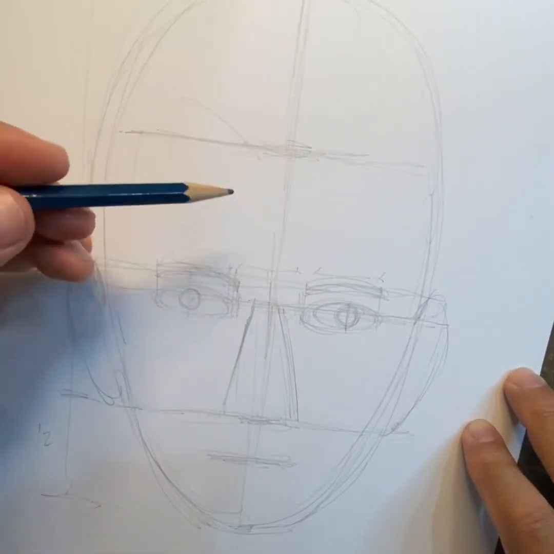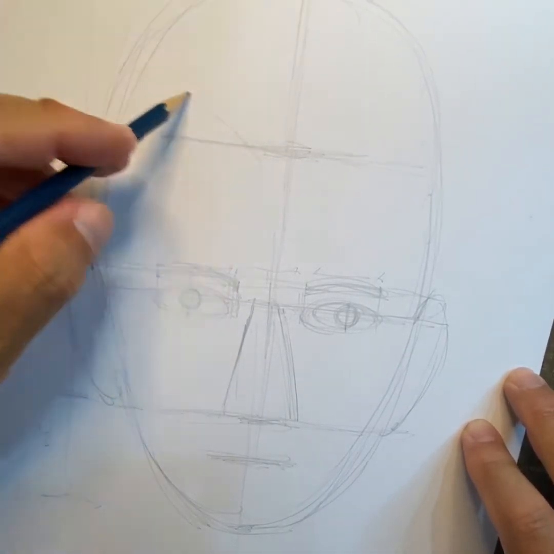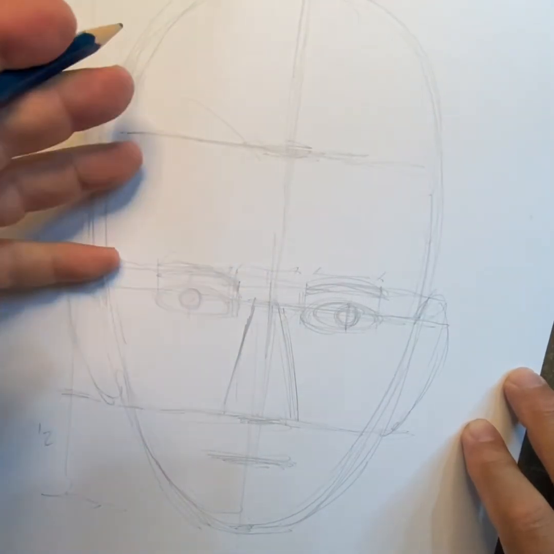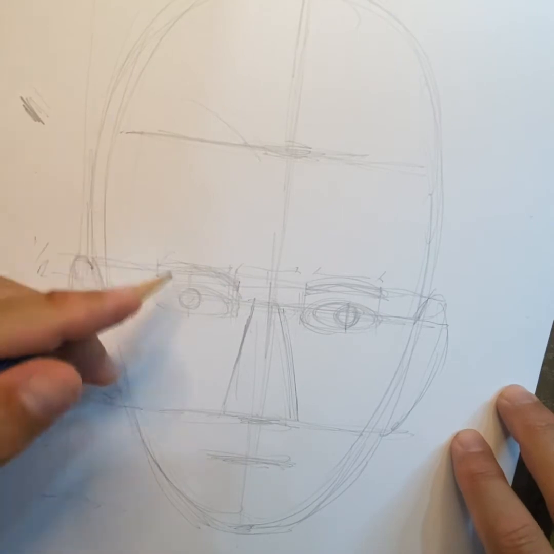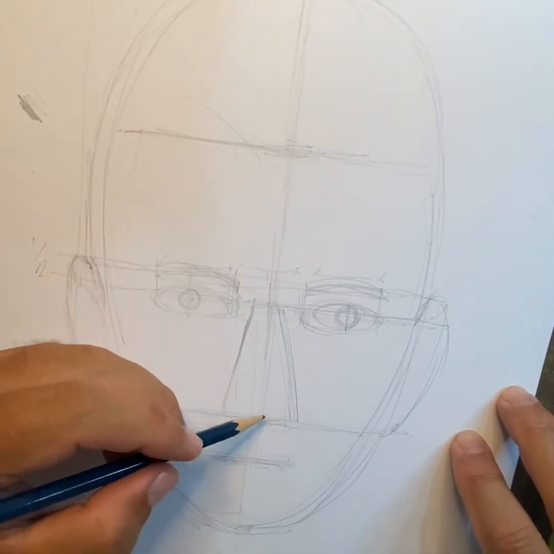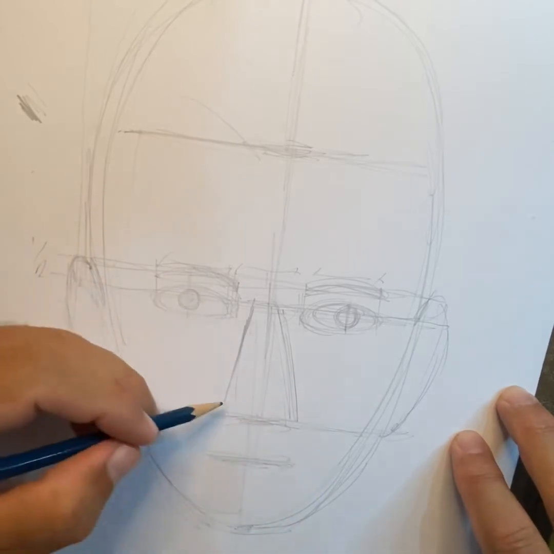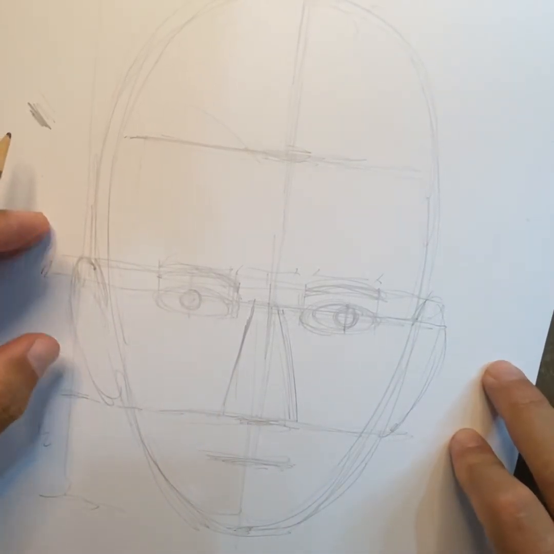And I should draw lightly, not really heavy, so I'm able to draw over with a magic marker to finish my drawing, or a darker pencil. So let's start making this basic structure into a more detailed drawing.